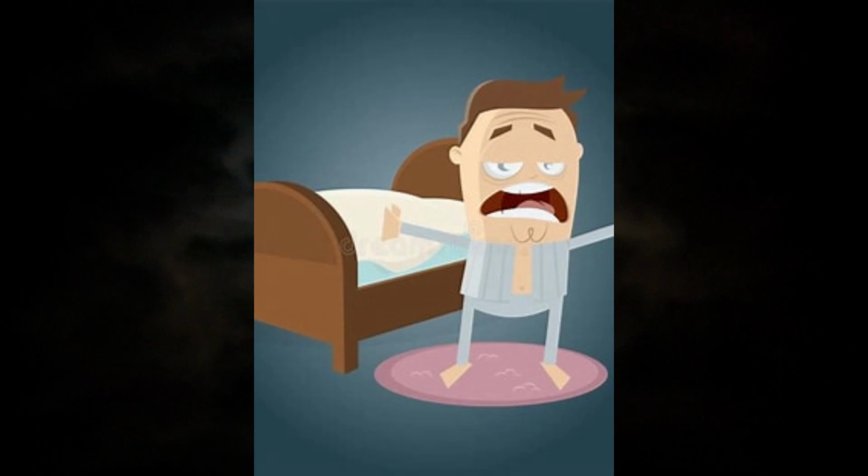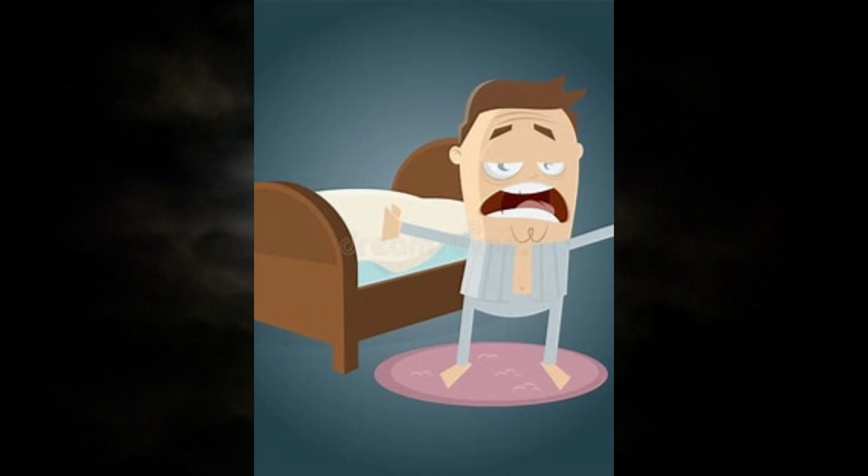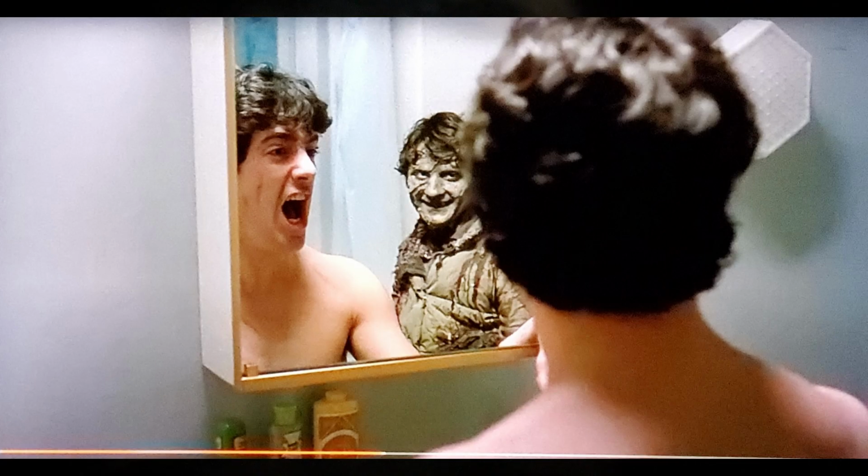Later that night, we see that David gets up to use the bathroom, but he soon realizes that he has a guest in the bathroom with him. Can you guess who it is? If you happen to guess Jack, then you're correct. Jack appears to him there, but he's looking more decomposed than before.